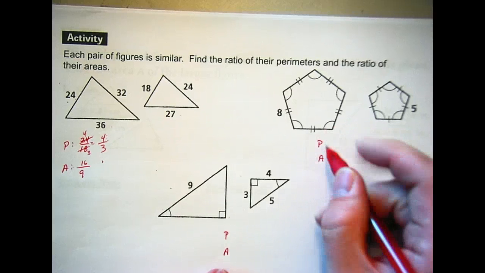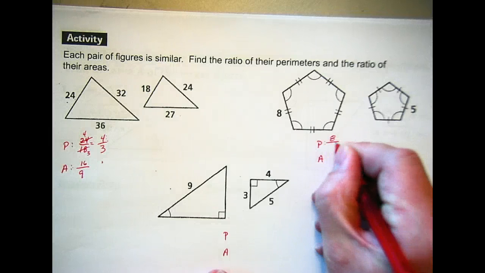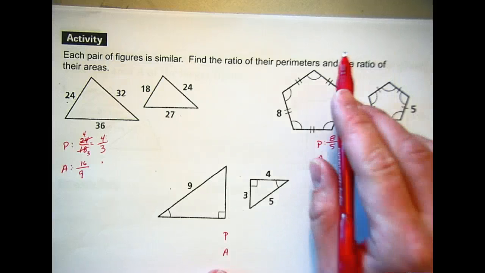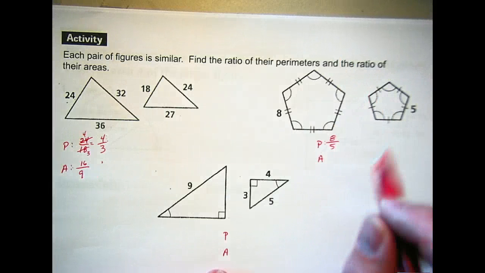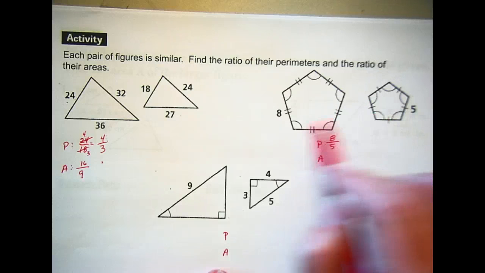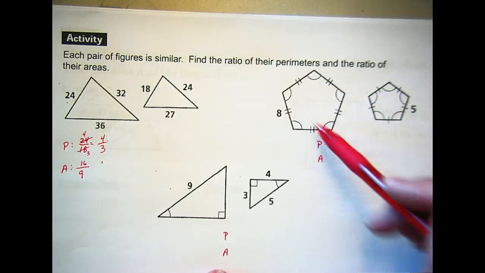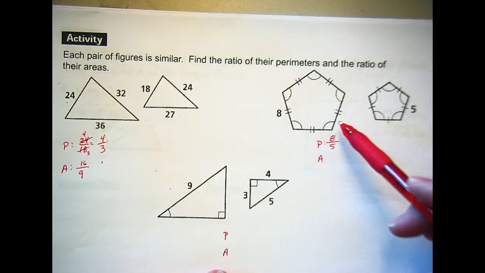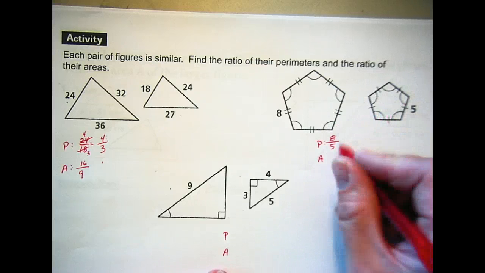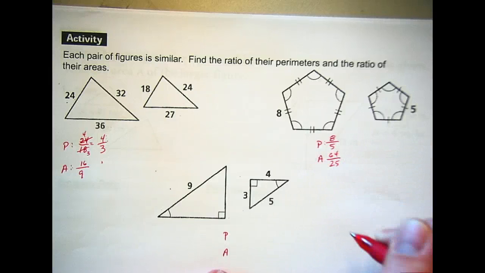All right, so in this one, perimeter ratio or similarity ratio is 8 to 5. Do the angles change in similar figures? Tell your neighbor, yes or no? No, angles should be congruent in similar figures. Now, a few of you missed that on your quiz on Friday. Angles do not change. They're the same size in similar figures. So if this was, I don't know, 108, I can't remember, but they would be congruent. So 8 is to 5 as 64 is to 25. We just square them.